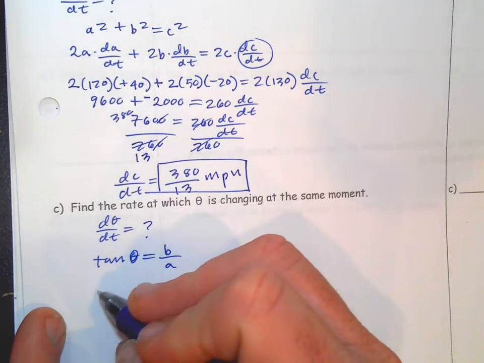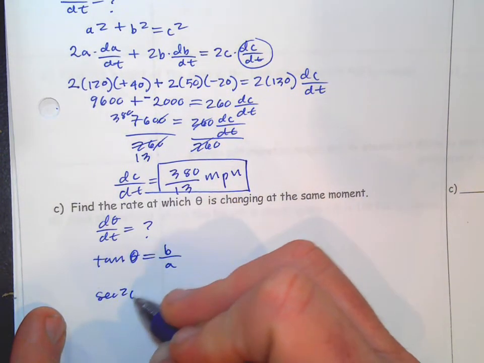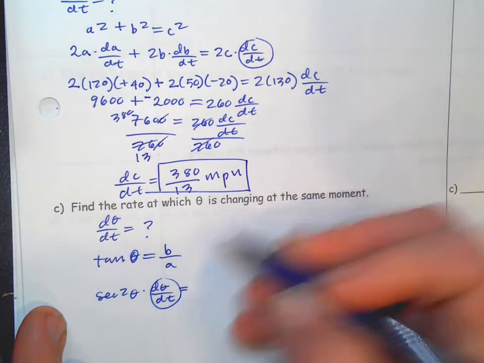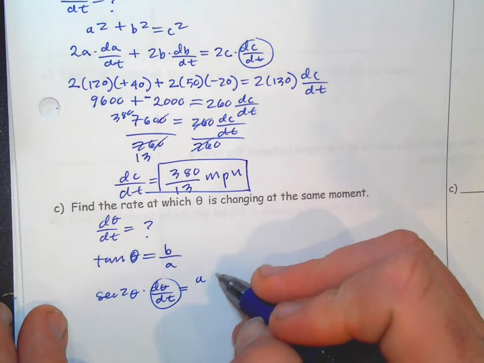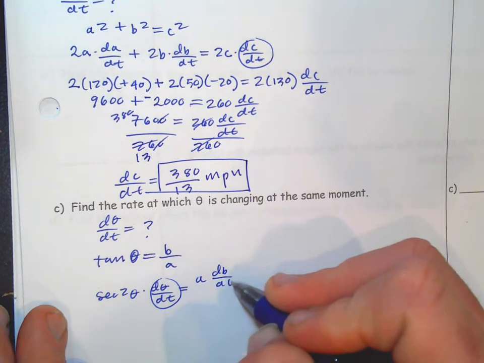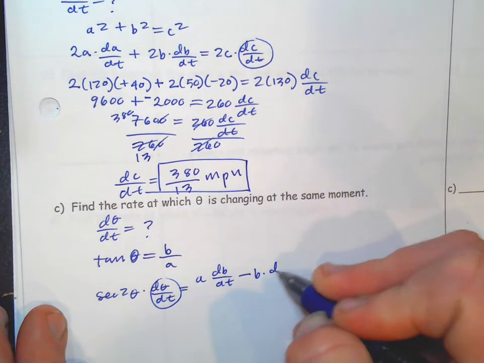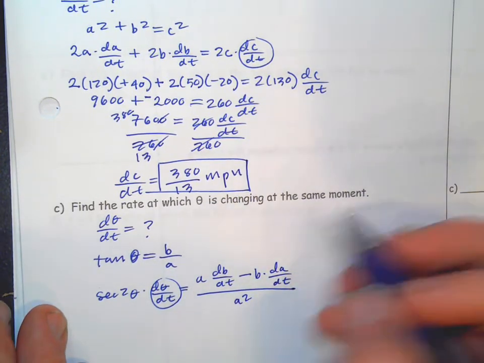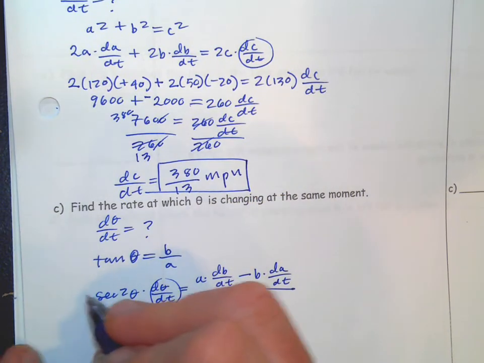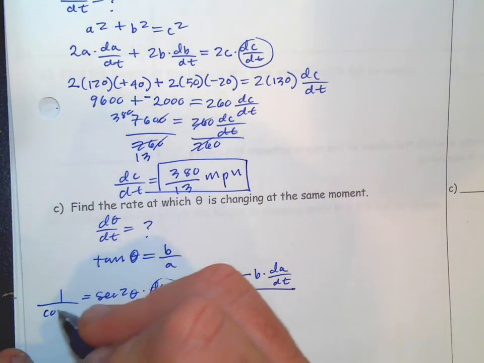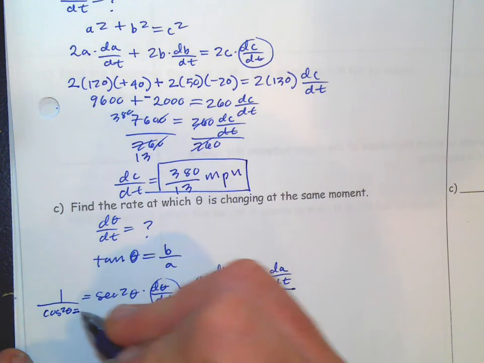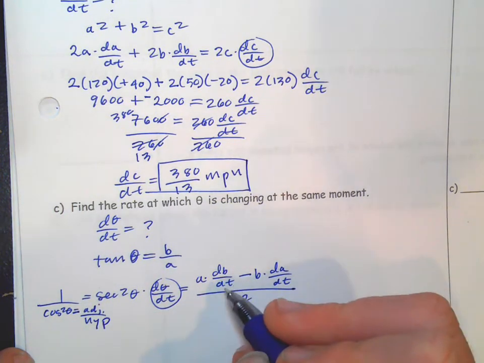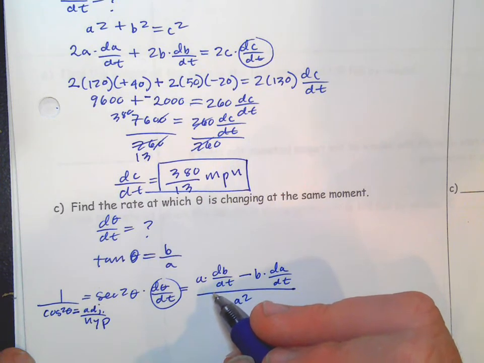Take the derivative, it's going to be secant squared theta, d theta/dt, equals, we could do quotient rule, low, d high, minus high, d low, all over, low squared. Secant squared is 1 over cosine squared. Cosine is adjacent over hypotenuse, and adjacent to this angle is the A value.